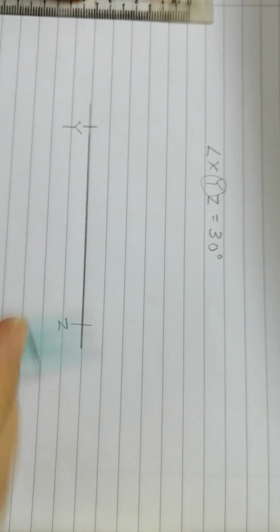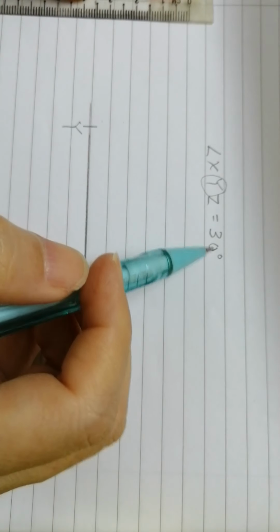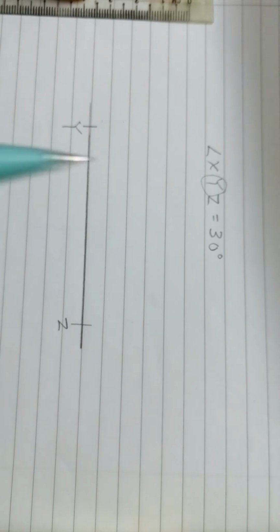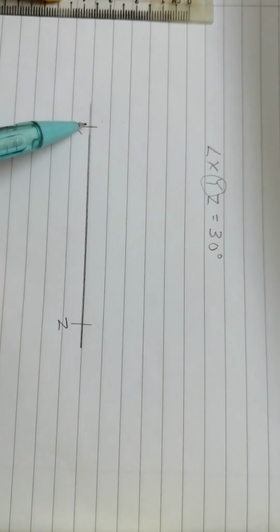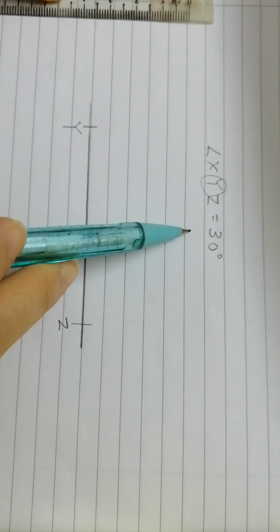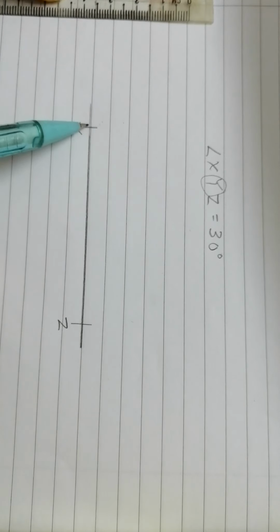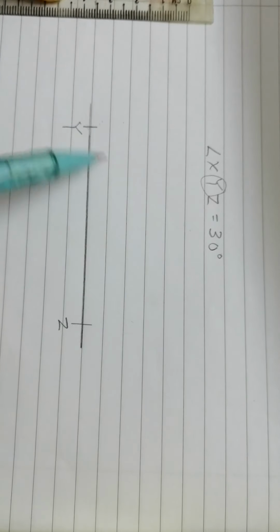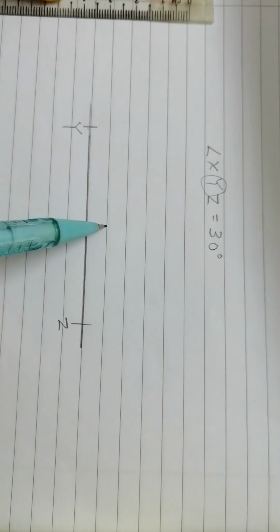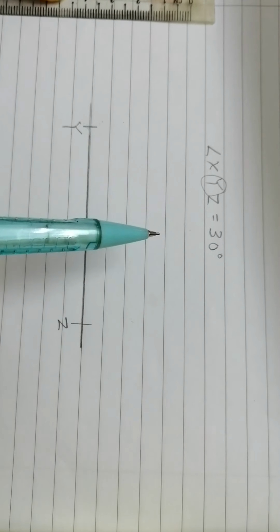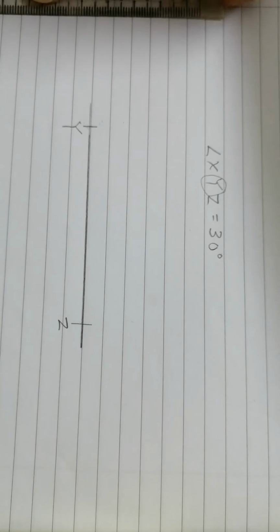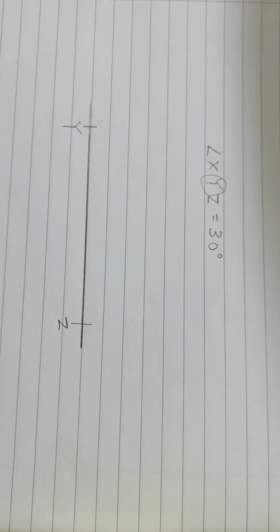So I label YZ. I want to construct 30 degrees, which means that I need to construct an angle bisector. So what gives me 30 degrees? I will construct 60 degrees, and then I will use the angle bisector to divide 60 degrees into 30 degrees. Then I will get my 30 degrees. So let's start.